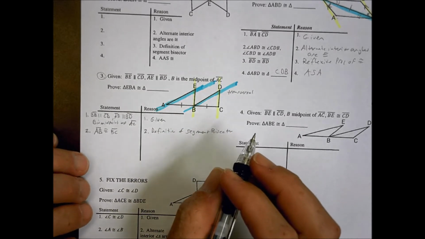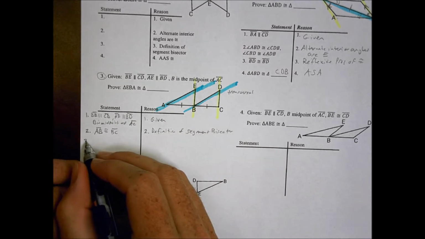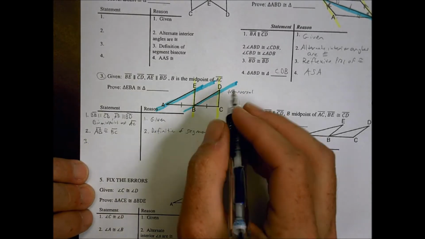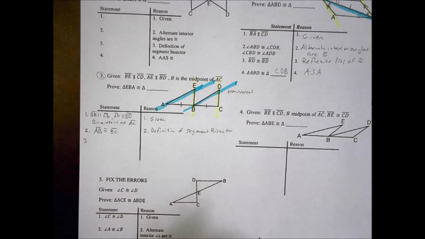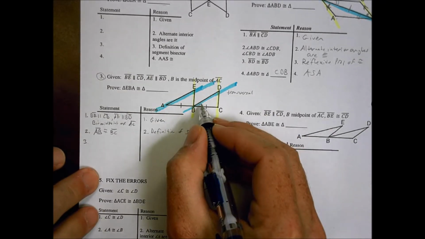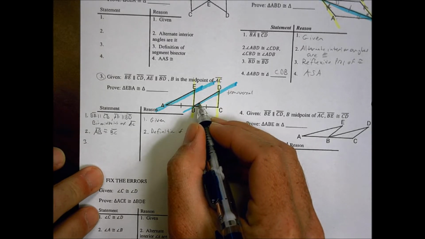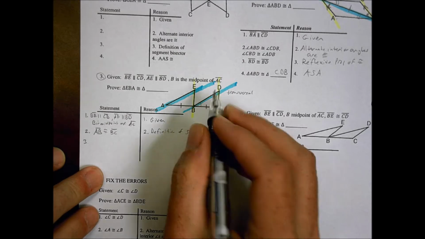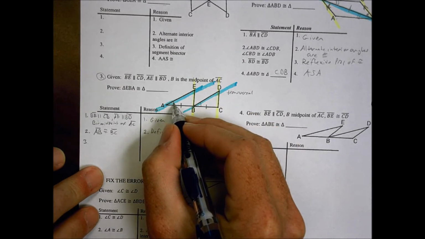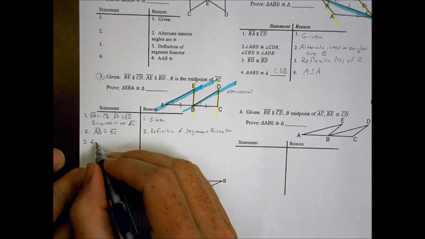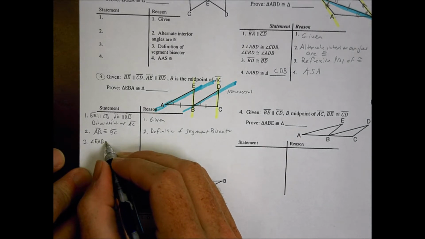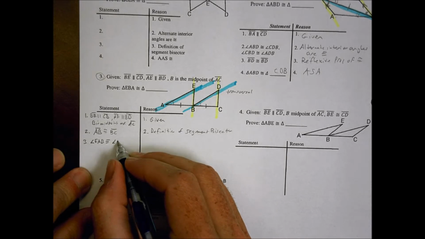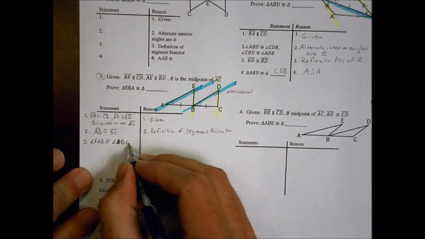I want to get some more sides or some more angles now. So let's look at some angles. If I know that angle, let's see, where do we want to start? I could say that angle B is going to be the same as angle A. So measurement of angle A, and I can write it as EAB, is congruent to measurement of angle DBC.